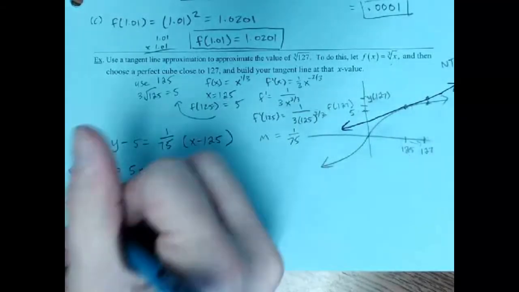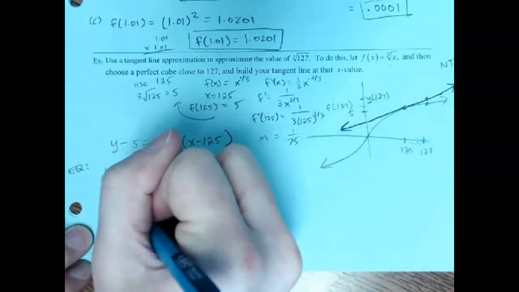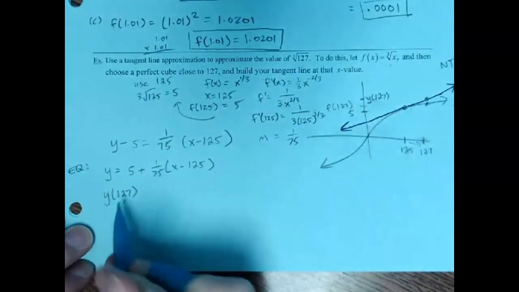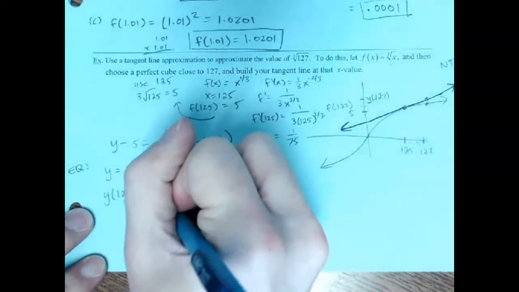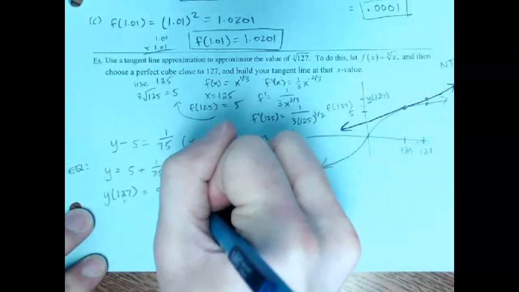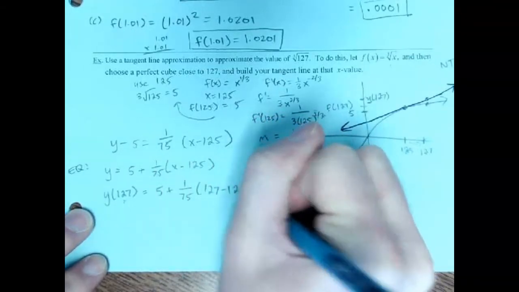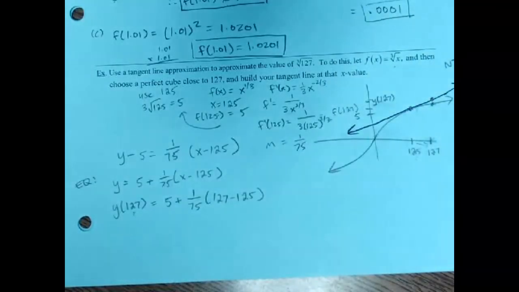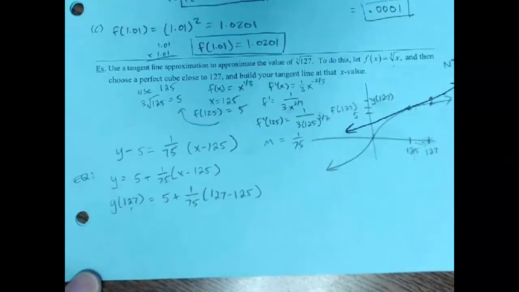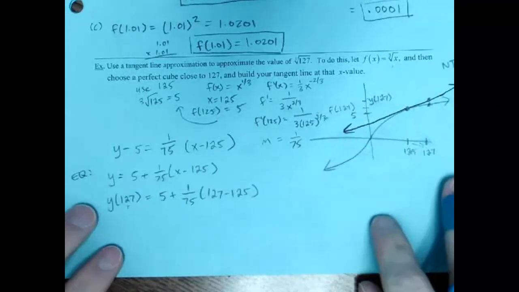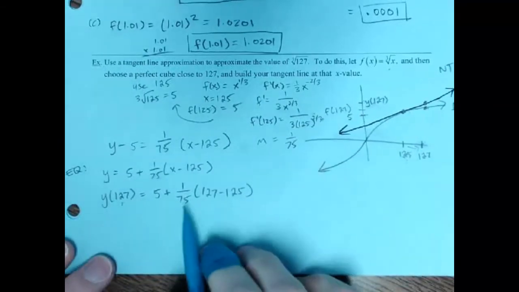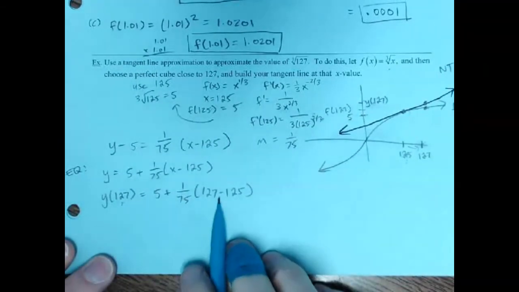Okay, so let's plug it in. y of 127. Now I'm using the value that I was trying to approximate. 5 plus 1 over 75 times (127 minus 125). Let's see. Now this linear function, is it something that we could do by hand? Yes, it's got multiplication, really it's got division, it's got subtraction, and it's got addition.